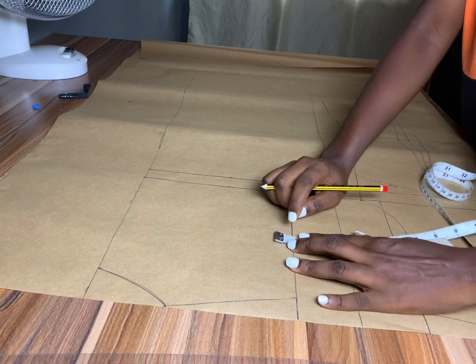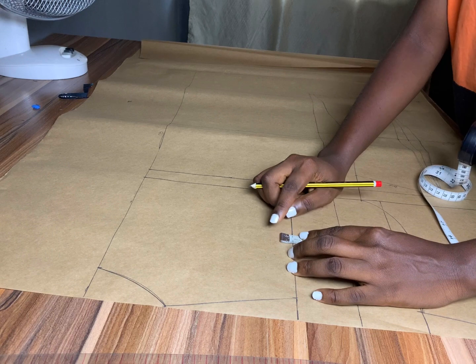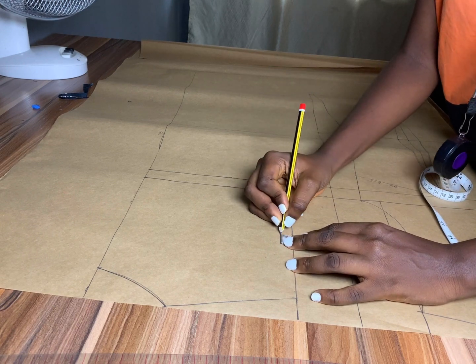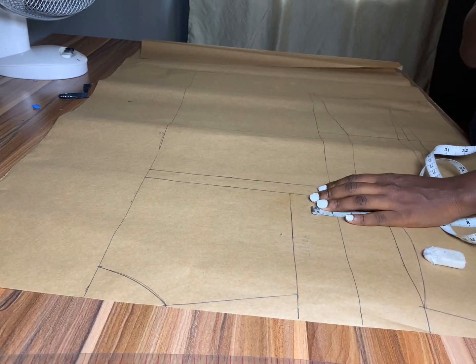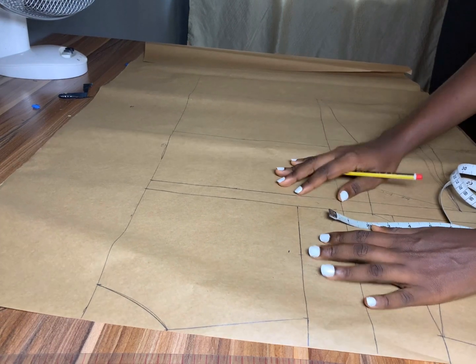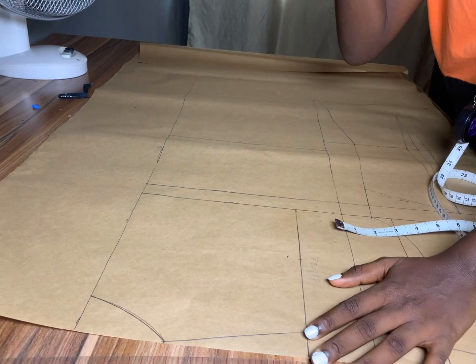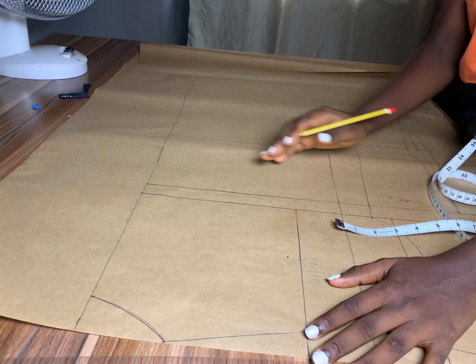It is 3.75 for me, and go in by 0.5. Unlike the front that we went in by 0.75, the back is shallower. So after we have done this, let's go to the waistline.